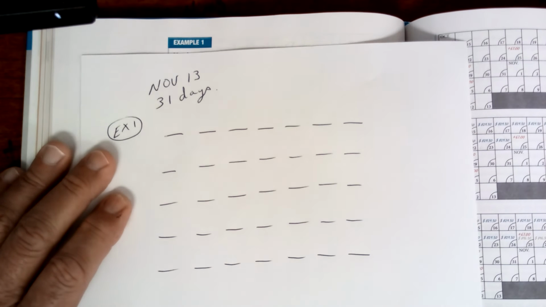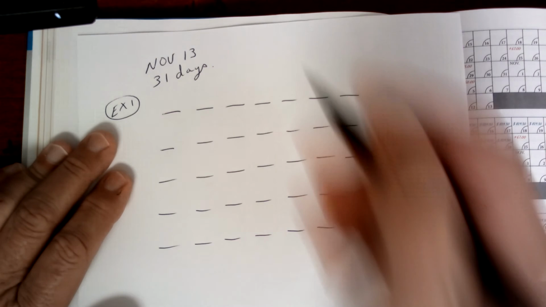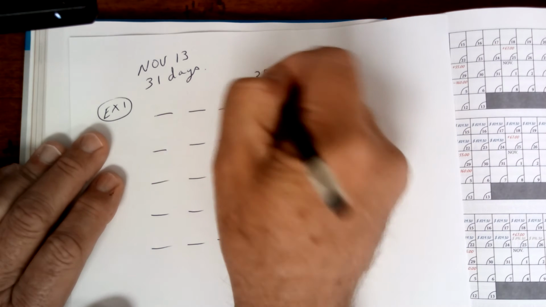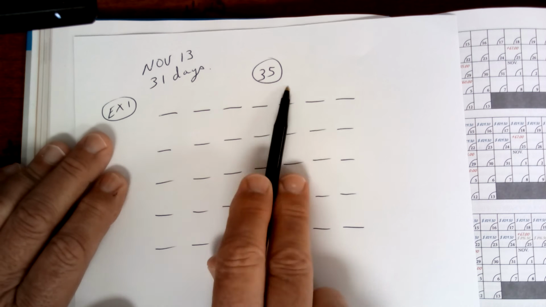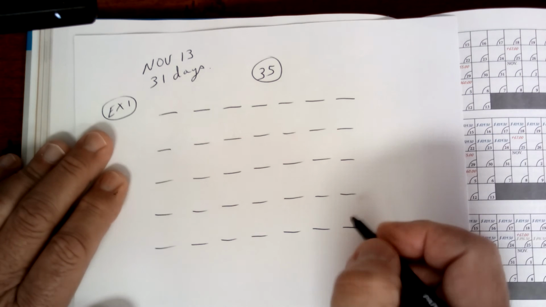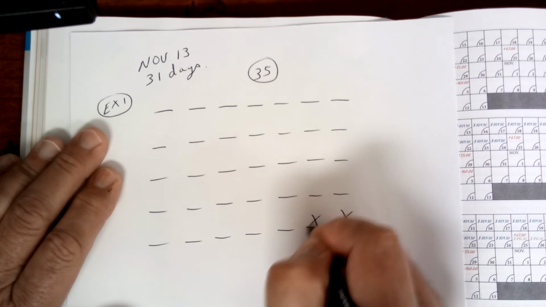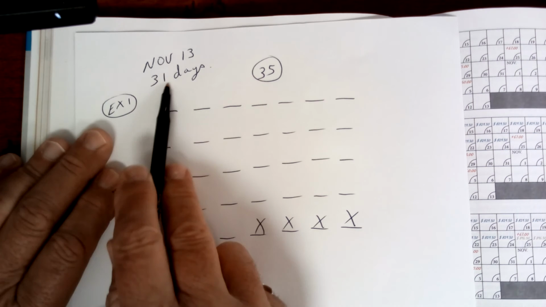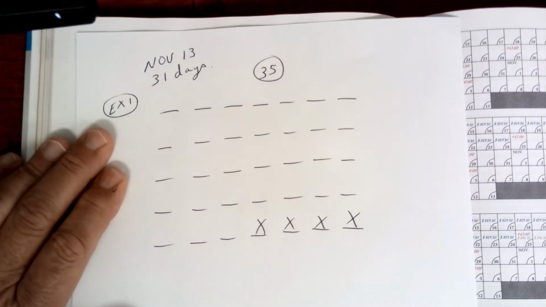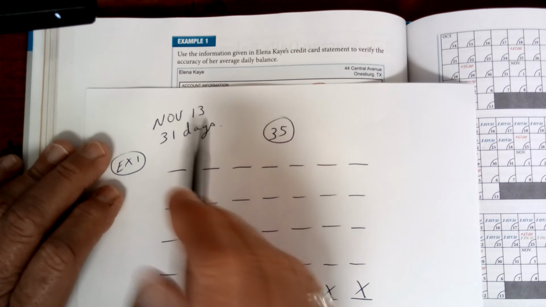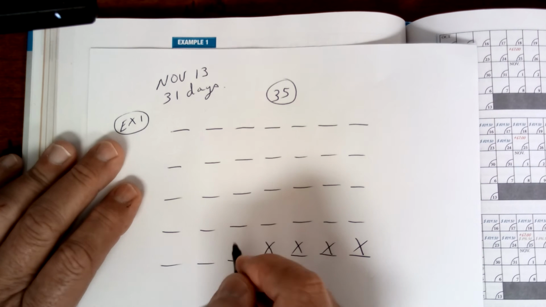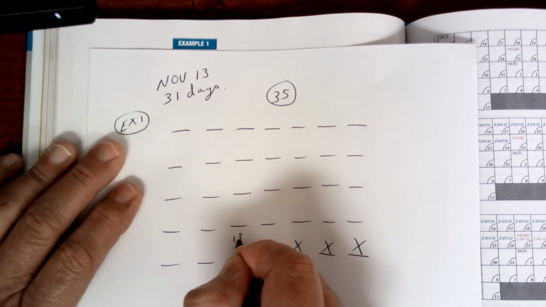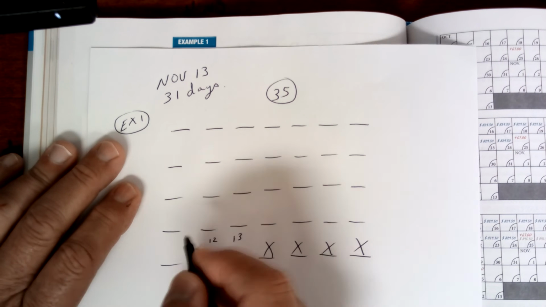Okay, so you should have 35 of these. You count them. Now, 35, and you only have 31 days, so you're going to knock off 4 of these on the back side, because 31 plus the 4 makes 35. And then you start counting backwards. The billing date is November 13th, so you're going to say the 13th of November here, 12, 11.